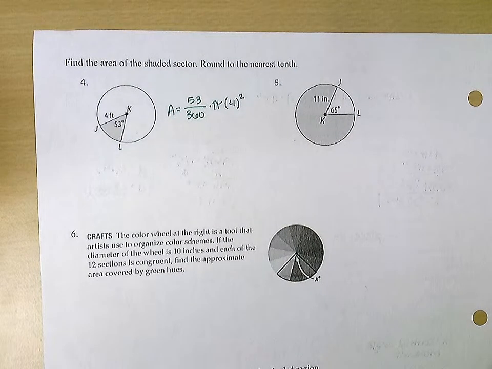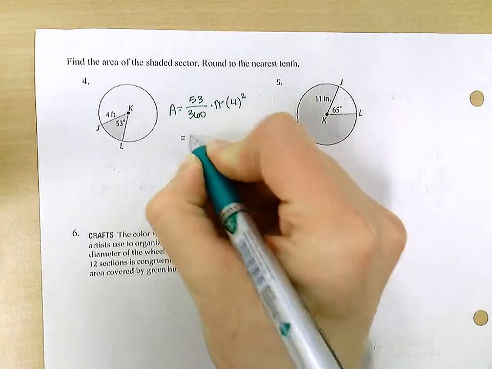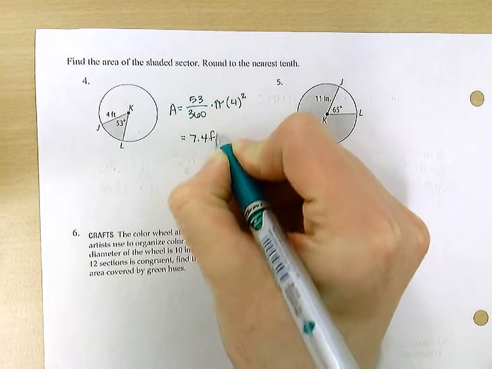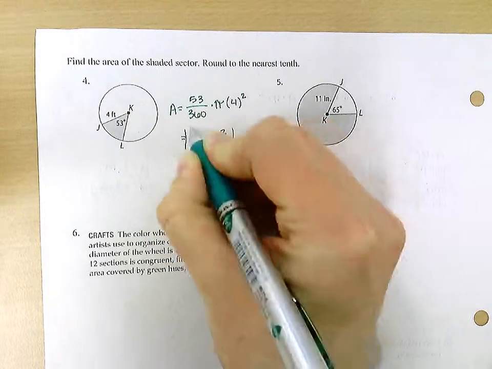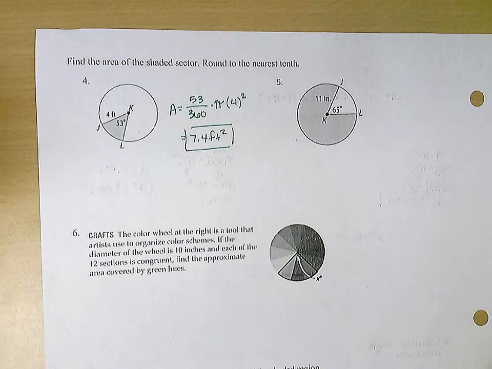Please make sure you can enter it correctly into your calculator. You should have gotten 7.4 feet squared. So if you did not get 7.4, make sure you can enter it into your calculator correctly. Questions on number 4?